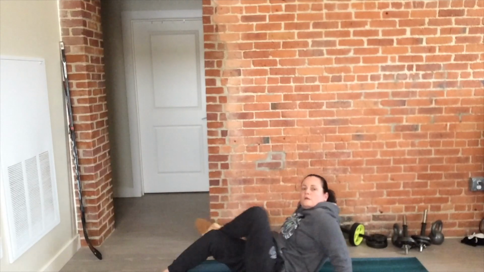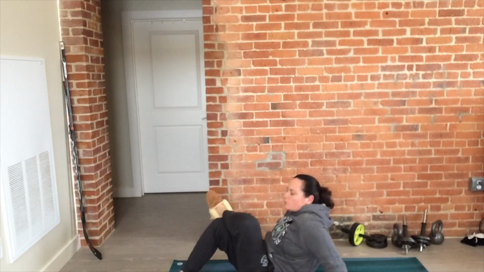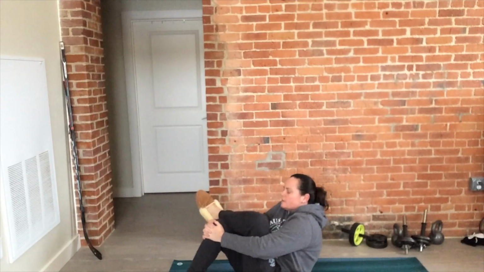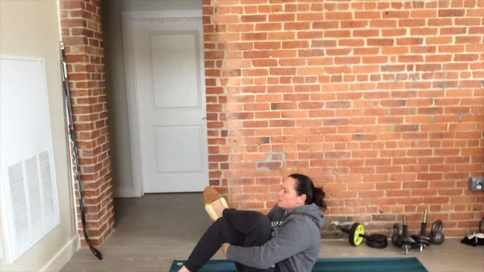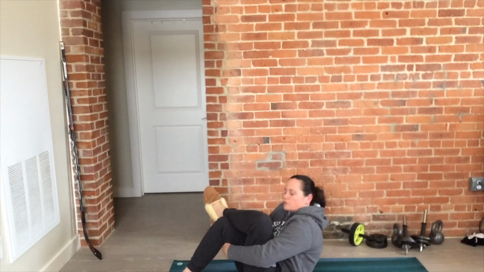Okay, very good. You're going to put one ankle over the other opposite knee, and you're going to kind of pull. You should feel this in your gluteus maximus muscle, which is your bum muscle.